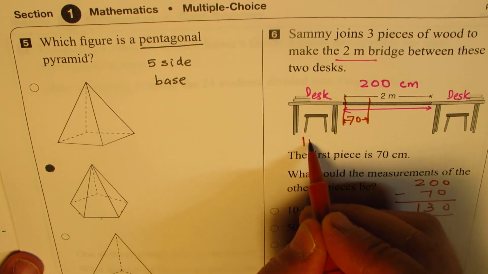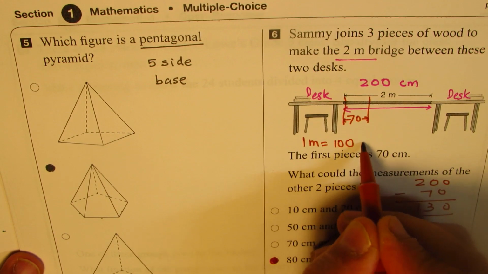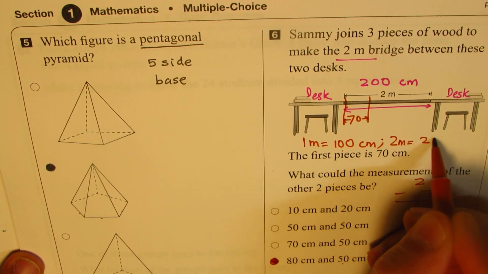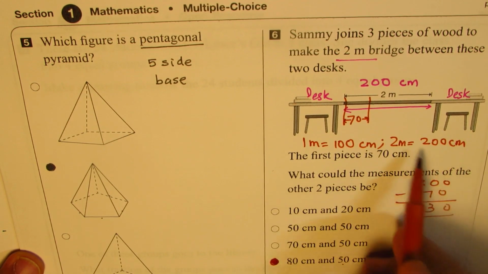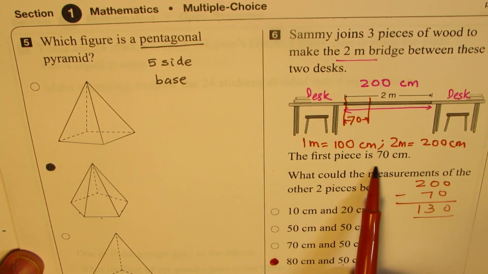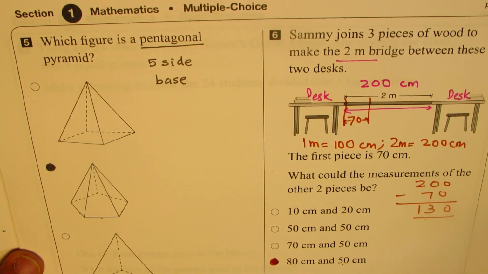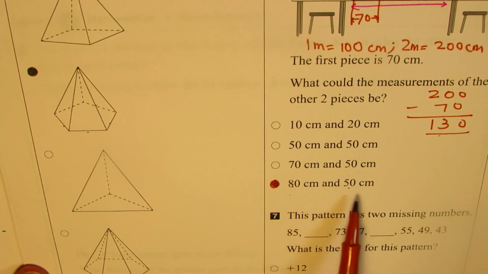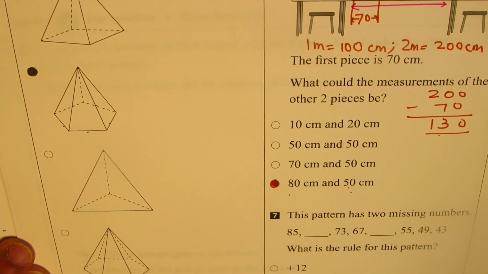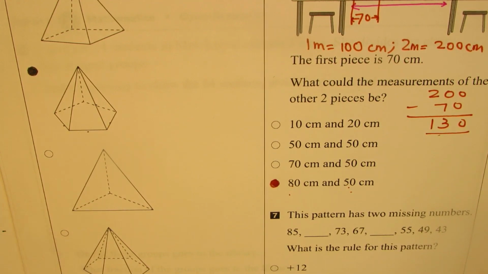1 meter is 100 centimeters, correct? So in this case 2 meters should be 200 centimeters. So once you convert, then you take away 70 centimeters and what remains is 130. The combination which gives you 130 is 80 and 50. So that adds to give you 130. That will be the right answer. Clear?